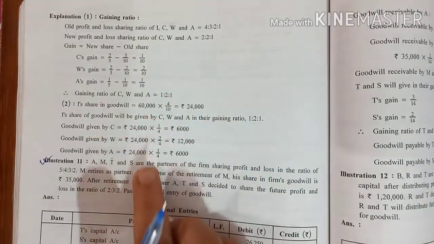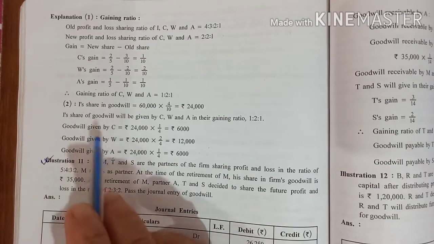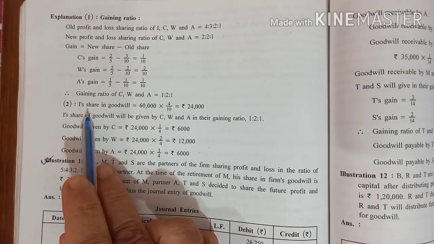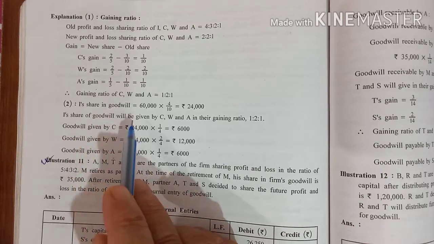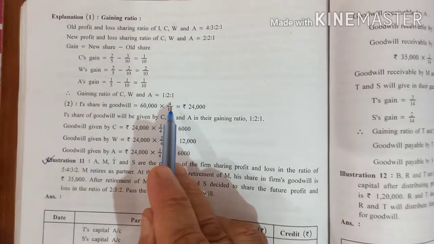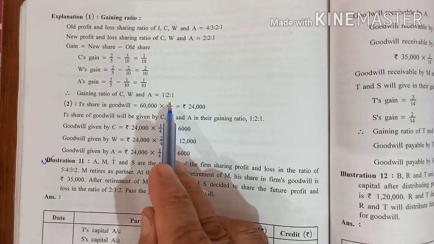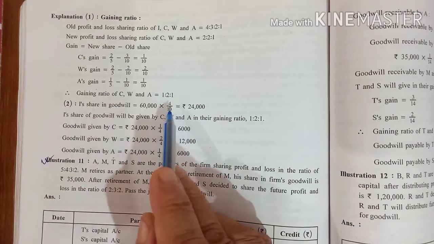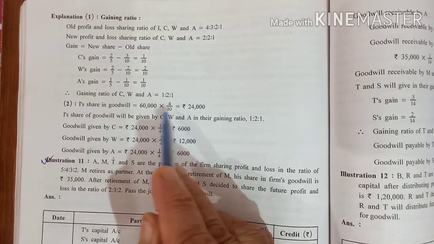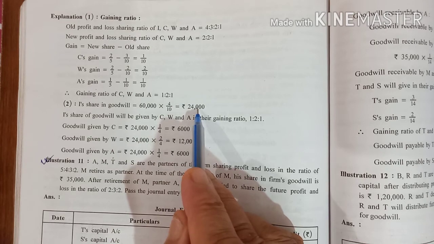Don't be confused. Now, I is going to leave the business, so I's goodwill will be 60,000 of 6/10. Sorry, 4/10; I's share is 4/10, not 6. 4/10 of 60,000 comes to 24,000.